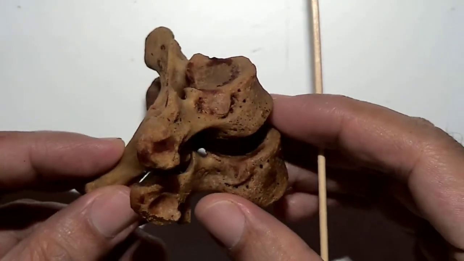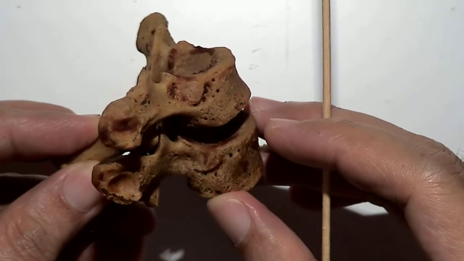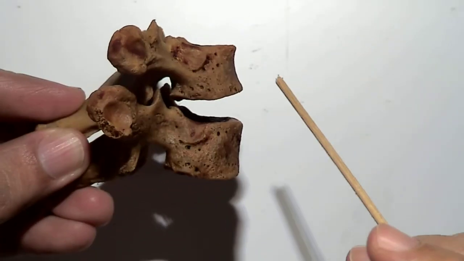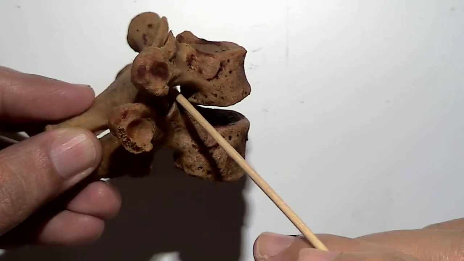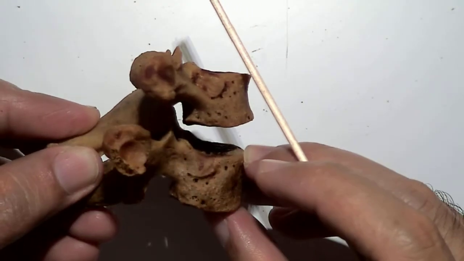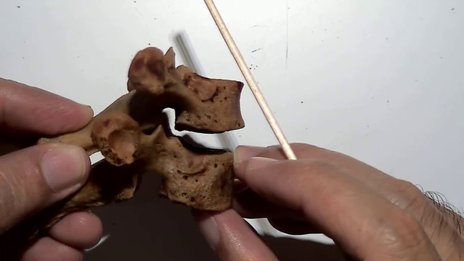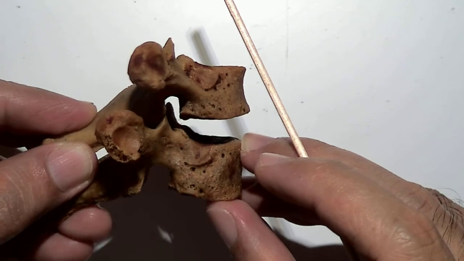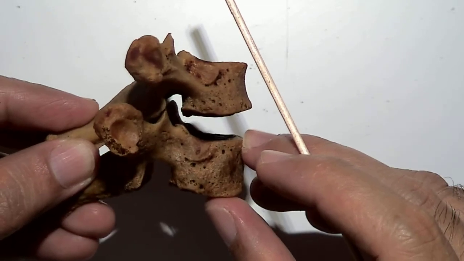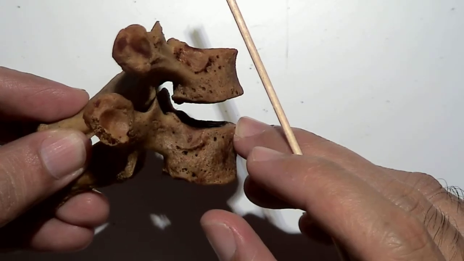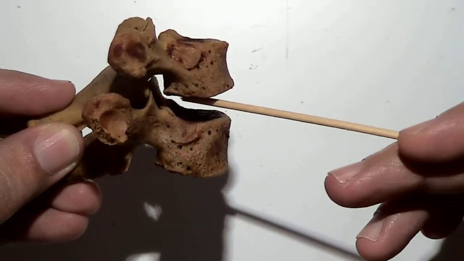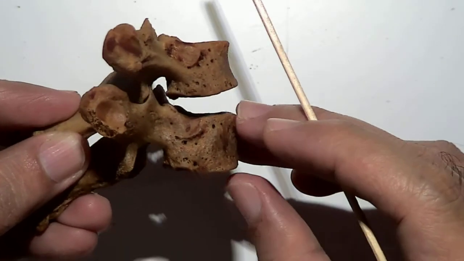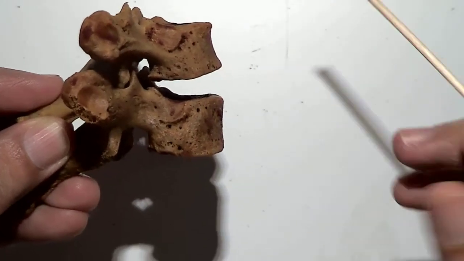So let's look at the bones individually first. You can see this arch right below the pedicle of this vertebra. So when you have one thoracic vertebral bone stacked over another, you form what we call the intervertebral foramen. The opening that is formed there is the intervertebral foramen. So what important structure will pass through the intervertebral foramen? That will be the spinal nerves.